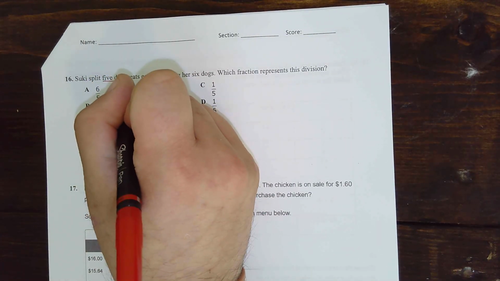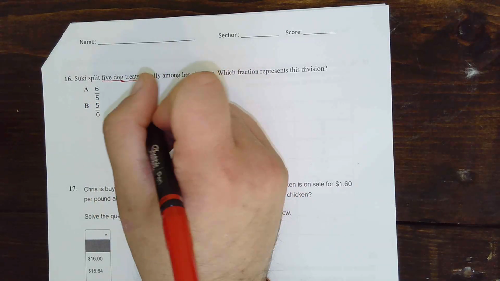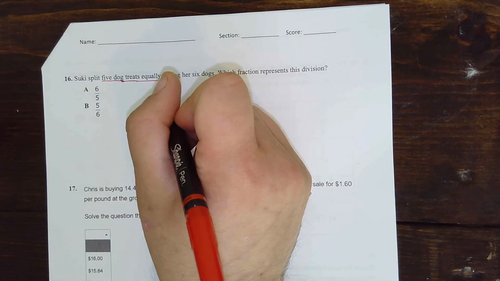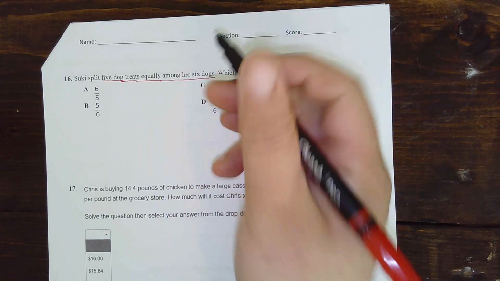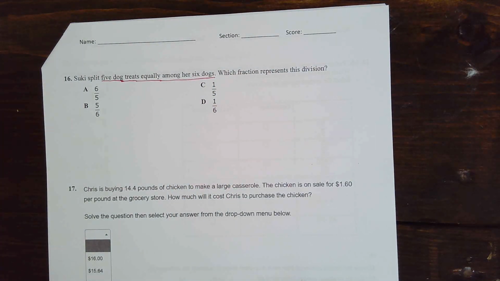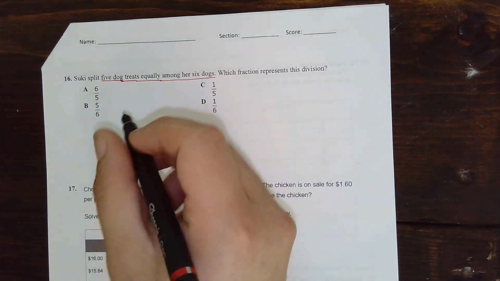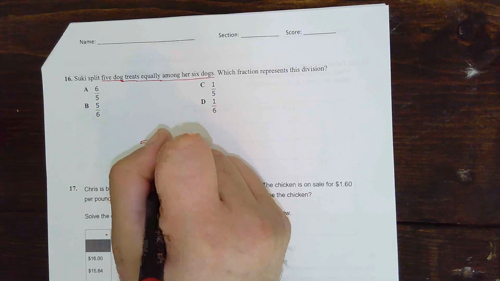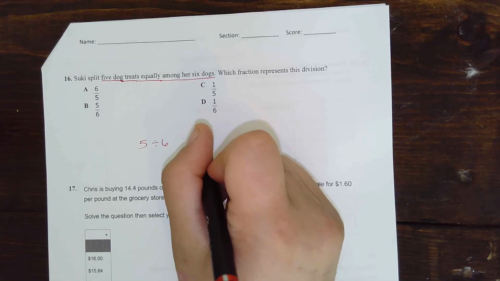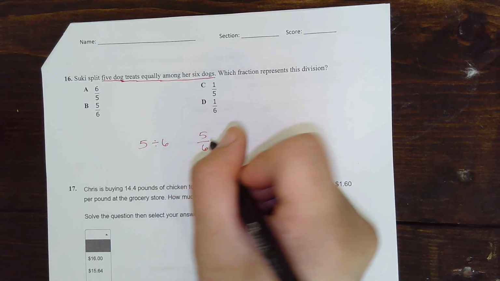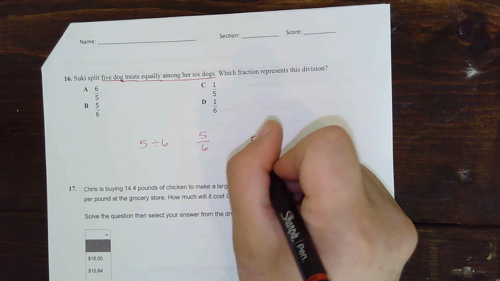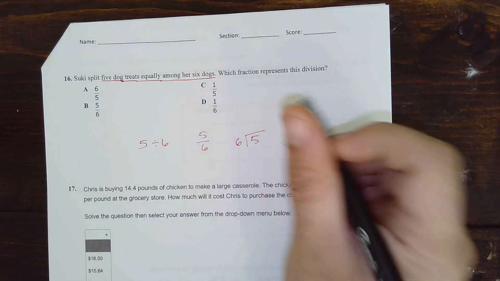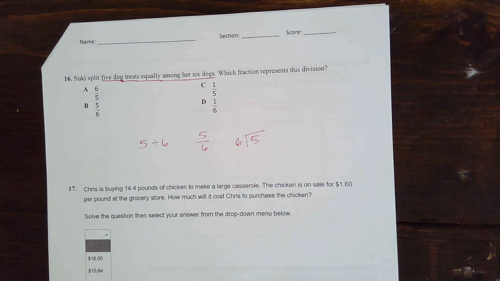So if I'm writing that, I'm thinking of different ways to write it. I'm splitting up the 5 dog treats among 6 dogs. That's how I should be immediately seeing and writing that.